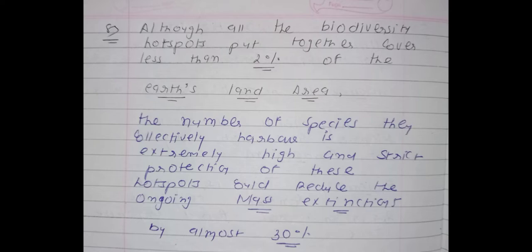Although all the biodiversity hotspots put together cover less than 2% of the Earth's land area. It means if you are adding the land of all 34 biodiversity or biologically important hotspots, then it is less than 2%. Okay, so hotspots cover only 2% of the Earth's land area. So 2% is one type of MCQ.